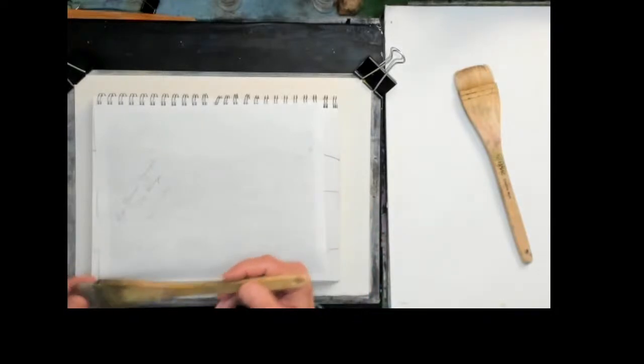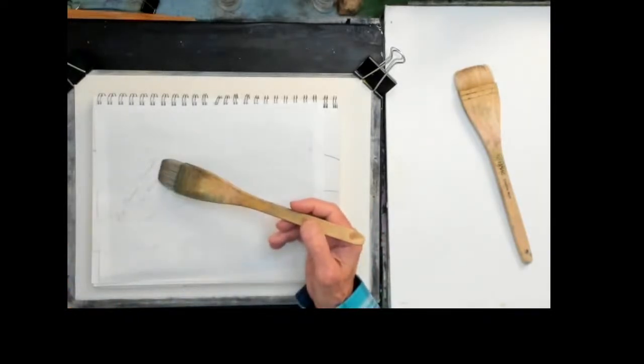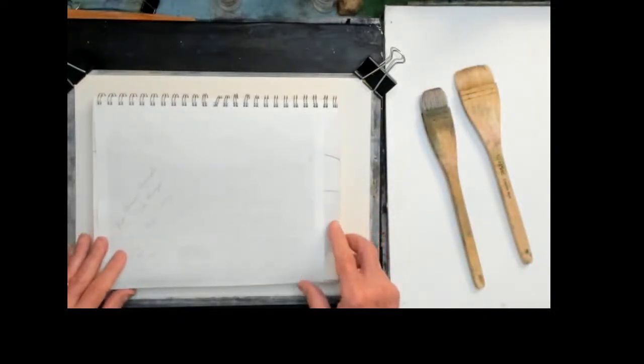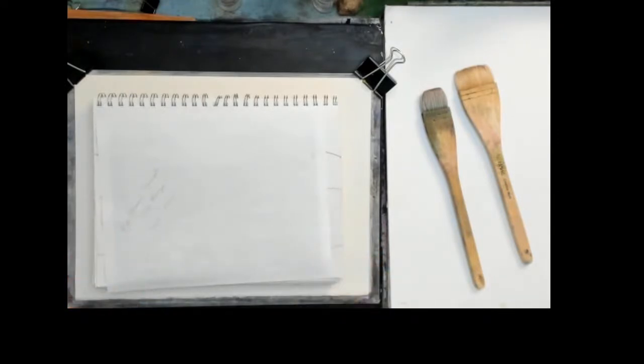So really a loose, fast painting is the fun part of what I want to talk about today. I've talked to a lot of my students in the past, and that's the first comment they always said: I wish I could get looser. Well, today I'm going to show you how to get looser.